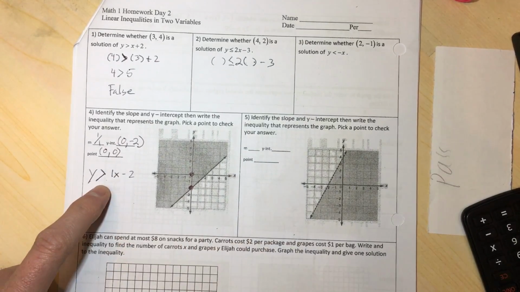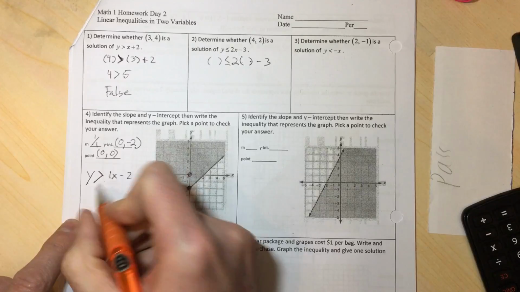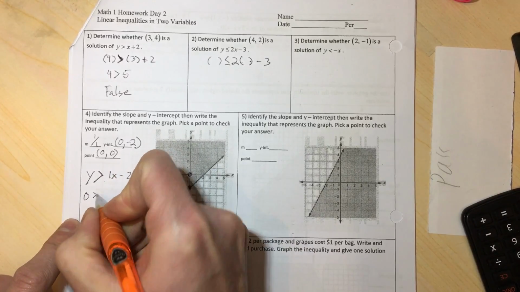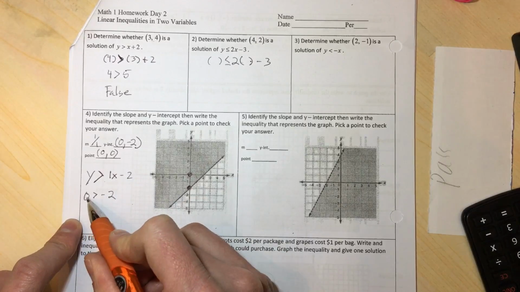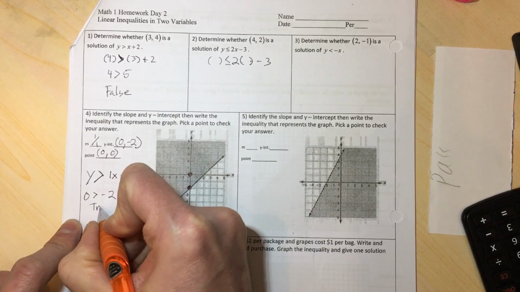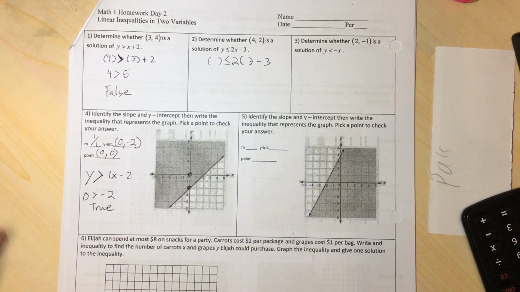And we'll practice that a little bit more. But you can substitute (0, 0) in here now and go 0 is greater than -2, because 1 times 0 is 0, and 0 is greater than -2, so that is true. So we put it facing the right way.